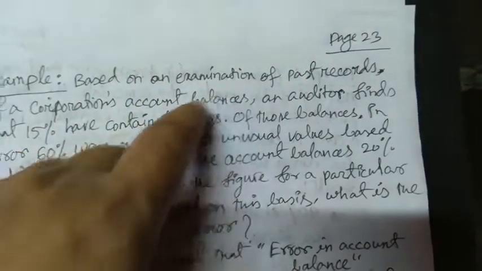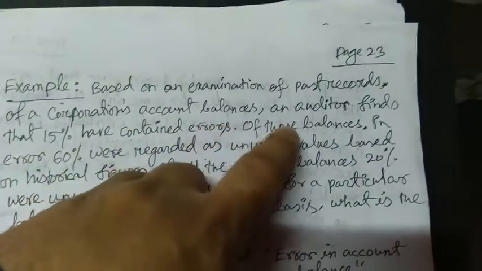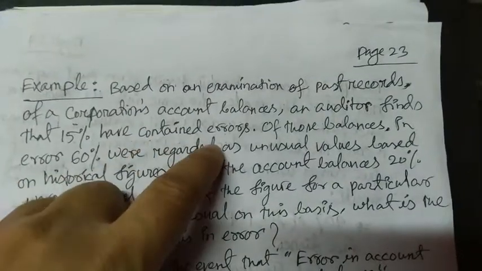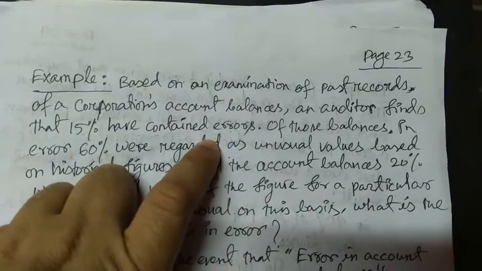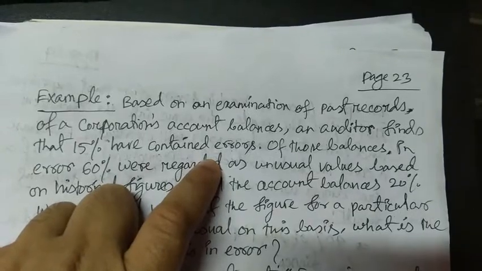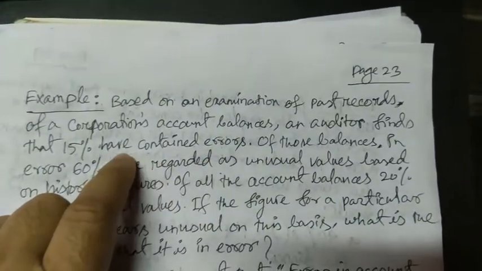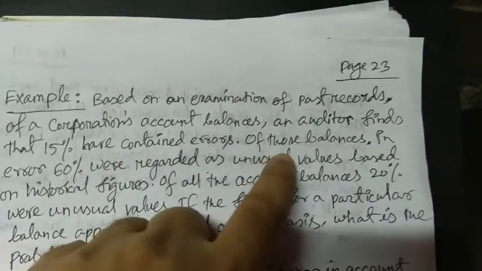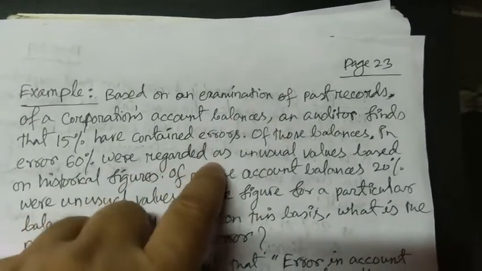Based on an examination of past records of a corporation's account balances, an auditor finds that 15% of accounts have contained errors. So an auditor normally inspects all the accounts of corporations, of different companies. Of those balances in error, 60% were regarded as unusual values.